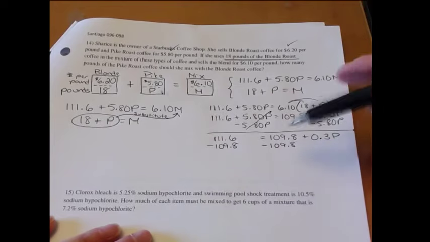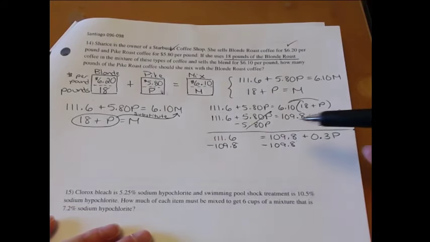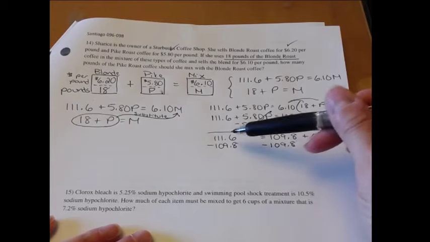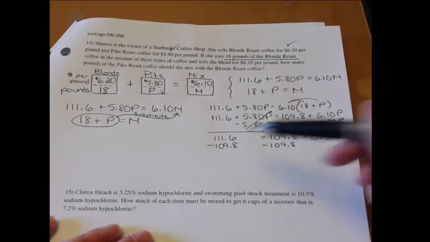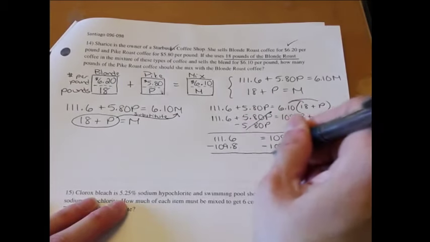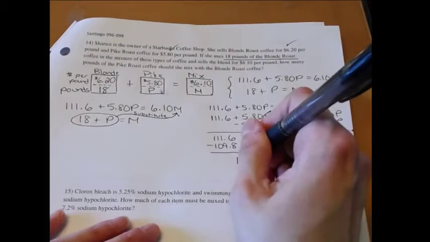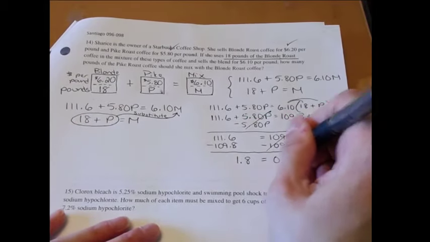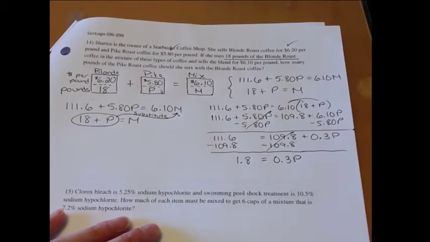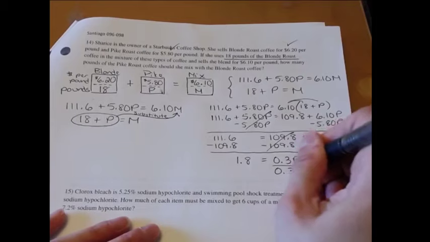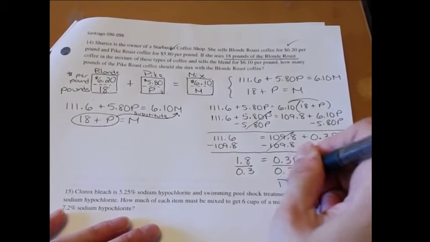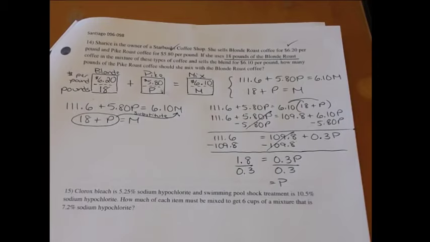Again, consider that if we move a term from the left to the right, chances are we have to move a term from the right to the left in order to solve. So it's that dance that we talked about in class, moving from left to right or right to left. These two cancel each other out, so we have 111.6 minus 109.8, and that gives us 1.8 is equal to 0.3p, and now we just have to divide both sides by 0.3. So 1.8 divided by 0.3 gives us 6.